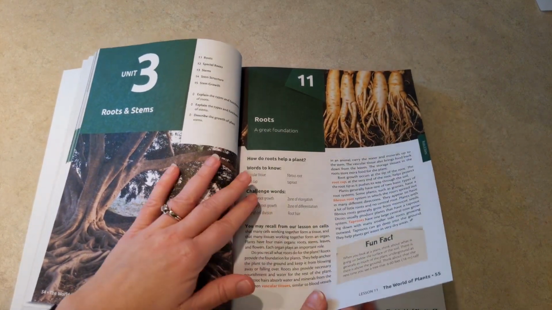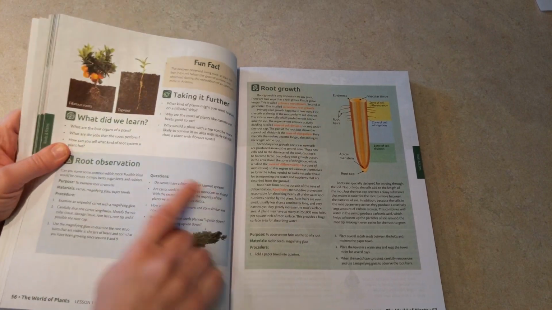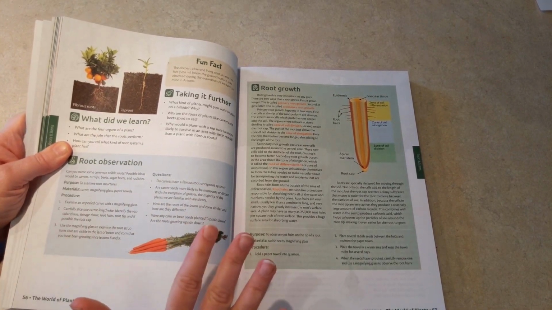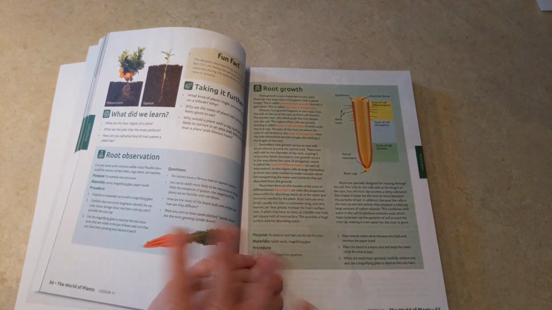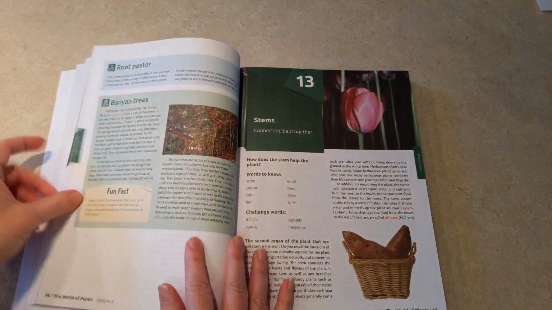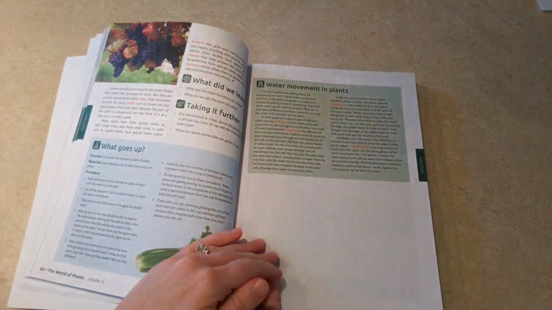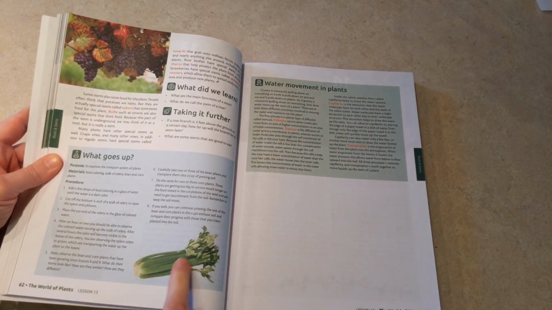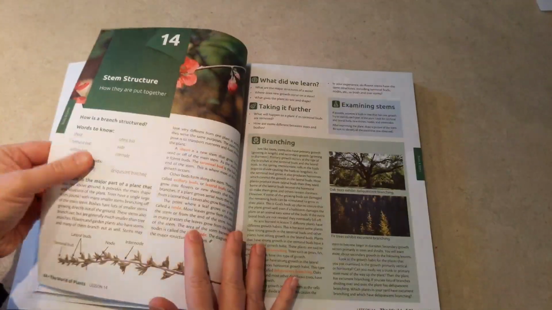So this was in Unit 3. There was only one written activity in Unit 3, and that's because these activities just involve observation and discovery. So looking at different root vegetables and plants, doing a root poster. The classic celery, how the water gets up to the leaves. I've done that several times. My kids love that experiment.